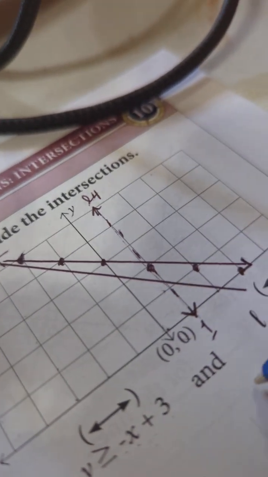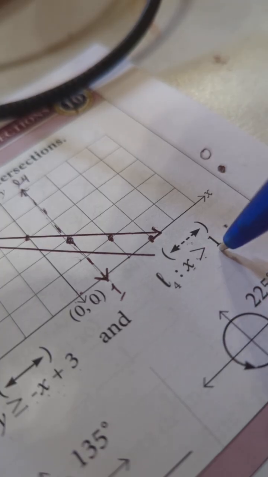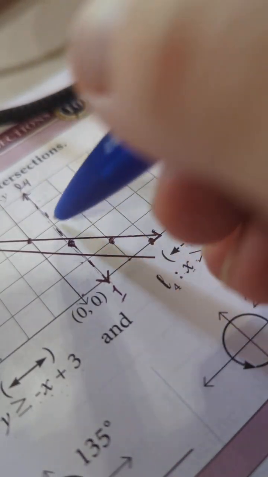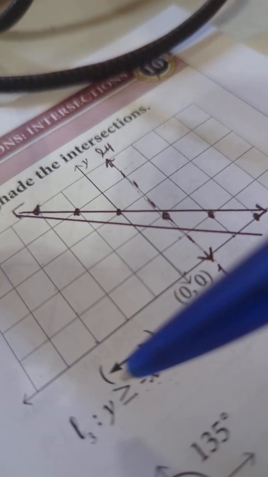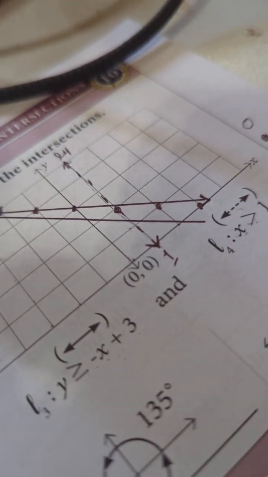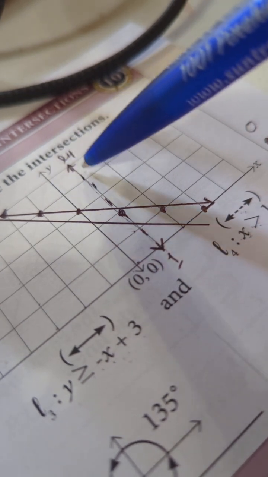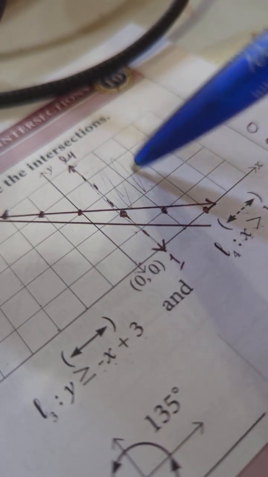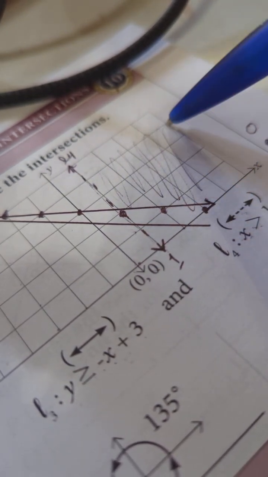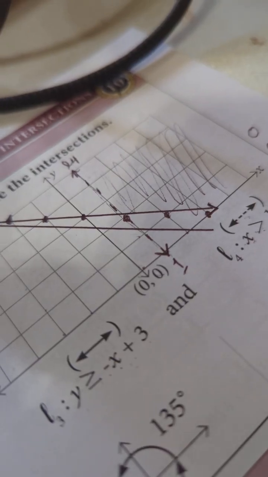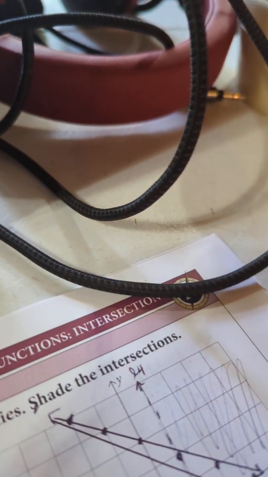Now remember, it is greater than 1 for x, so that means anything over here. And it is greater than with y, so it is anything over here. So you're going to shade in this area. So let me know if you have any questions on the other problems.